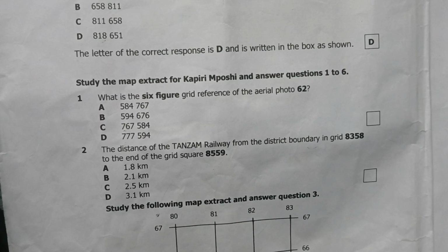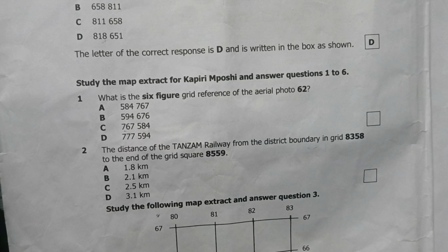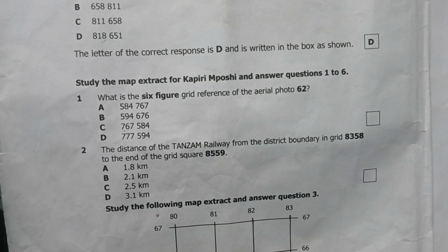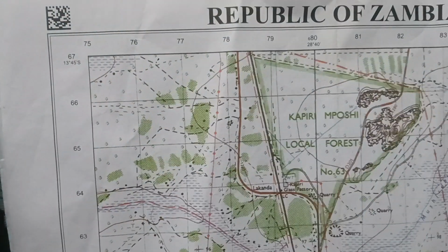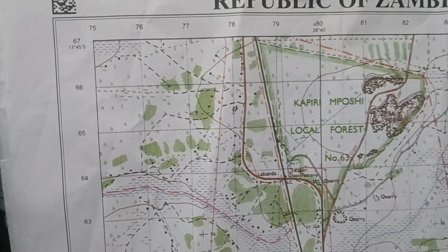So according to question 1, what is the 6-figure grid reference of the area photo 62? There were multiple choices here, A to D. So we are going to look at this map reading. This is the map reading. You can look at the map reading.